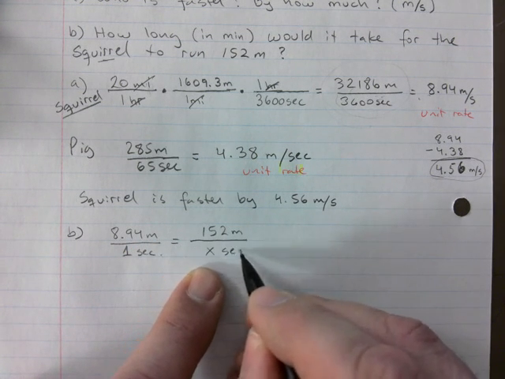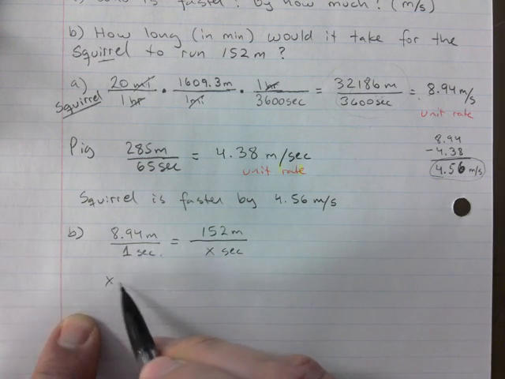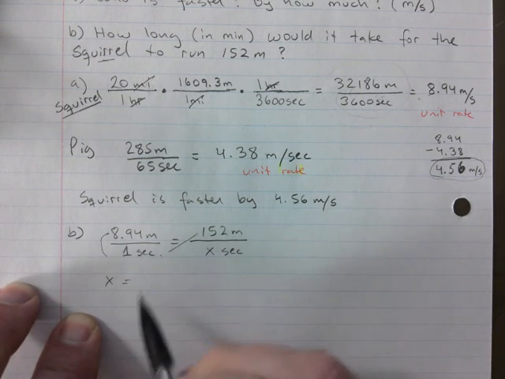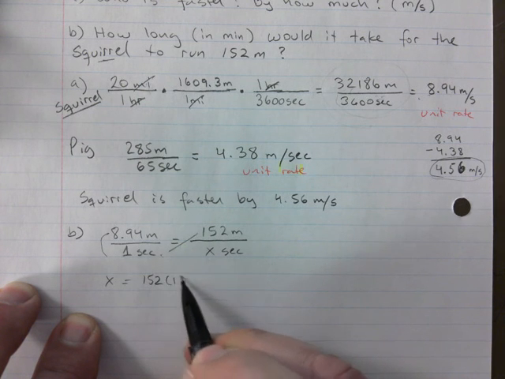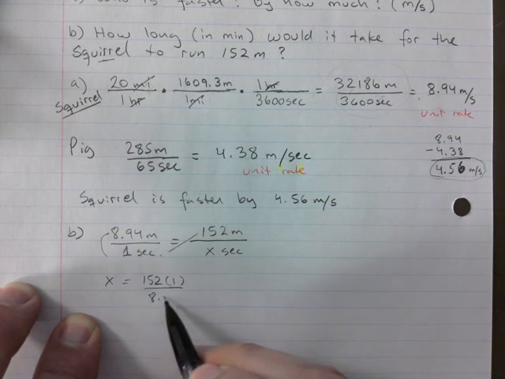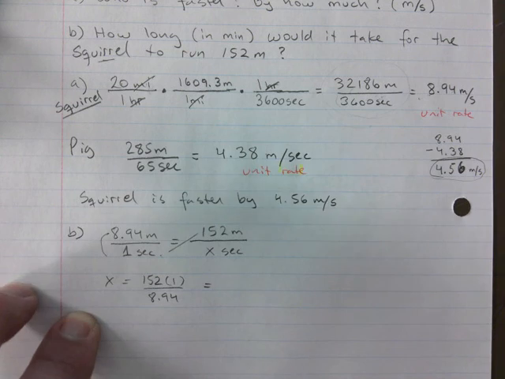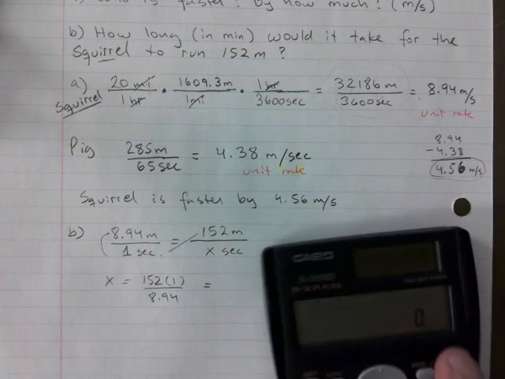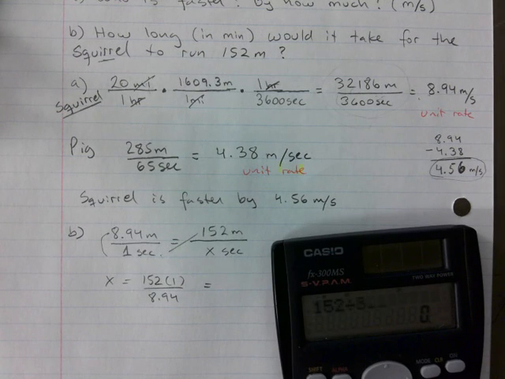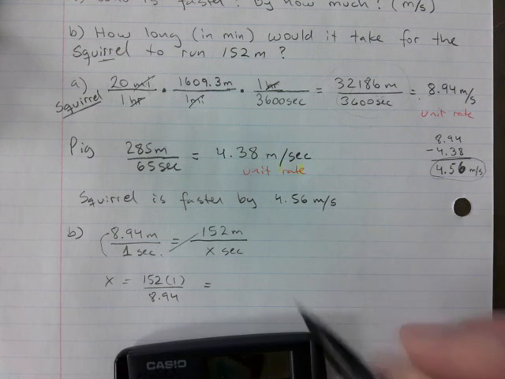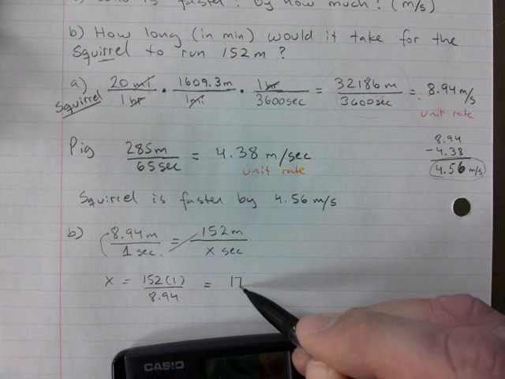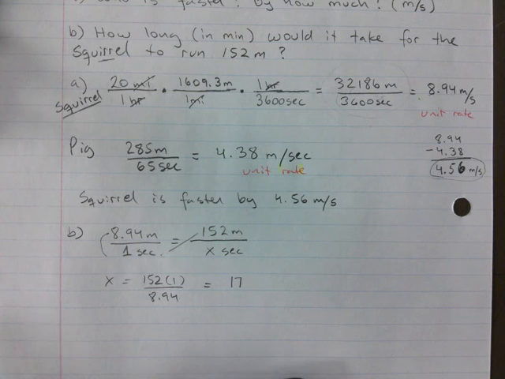Right, so this is seconds. I just quickly cross multiply and divide, right? So it's 152 times 1. Not really necessary, but it's still technically what's happening. It's 17. What happened there?